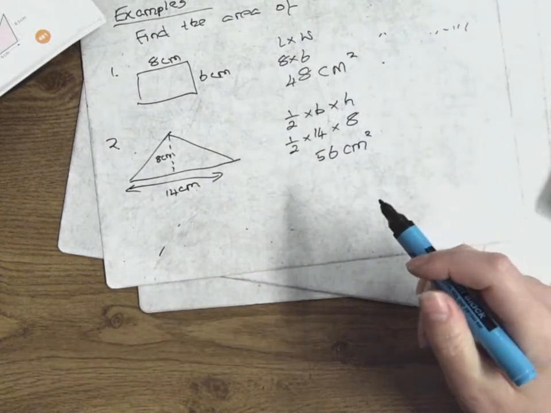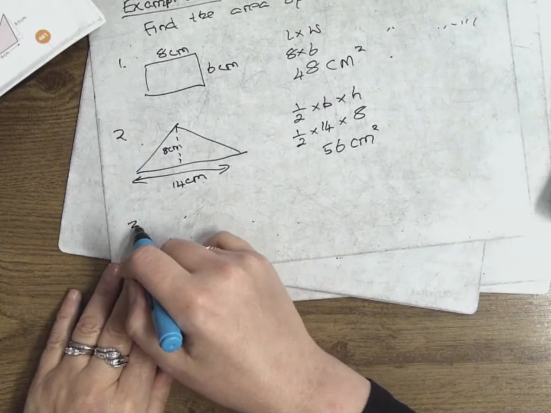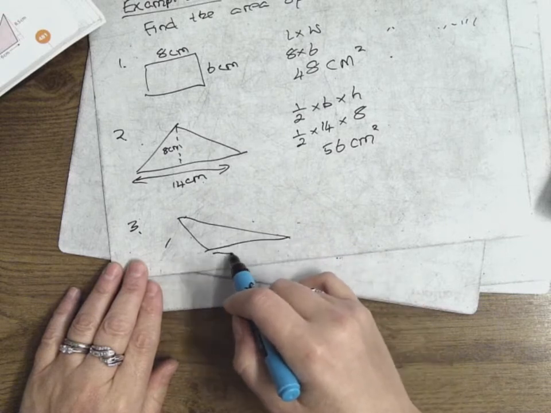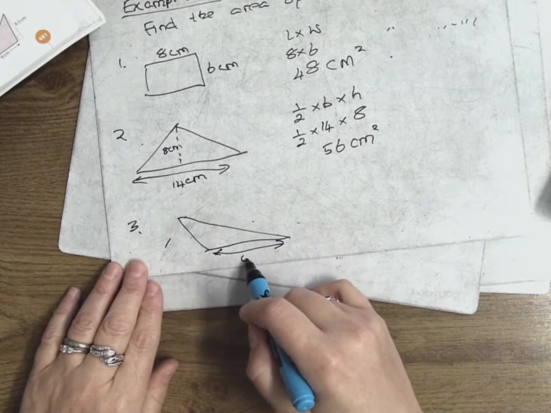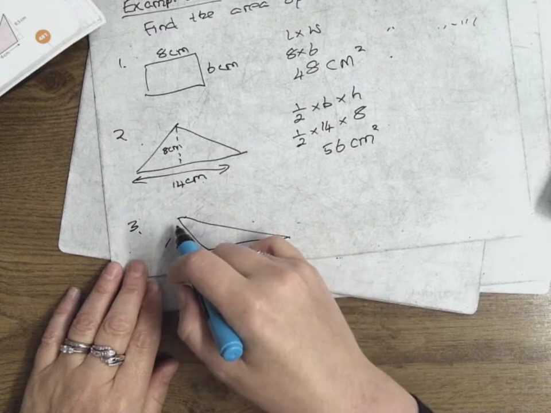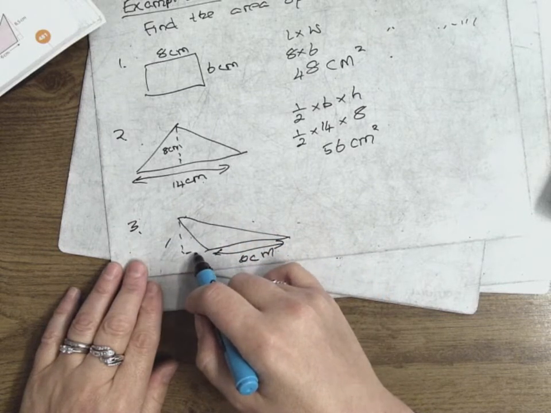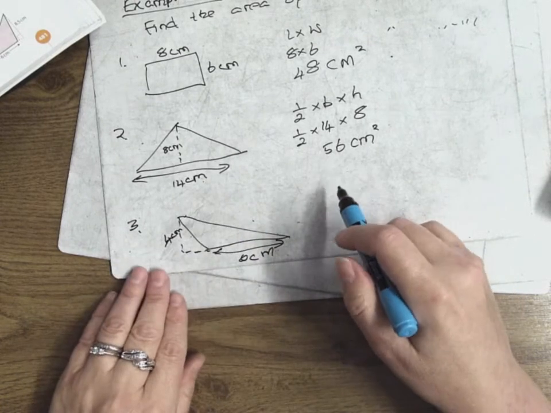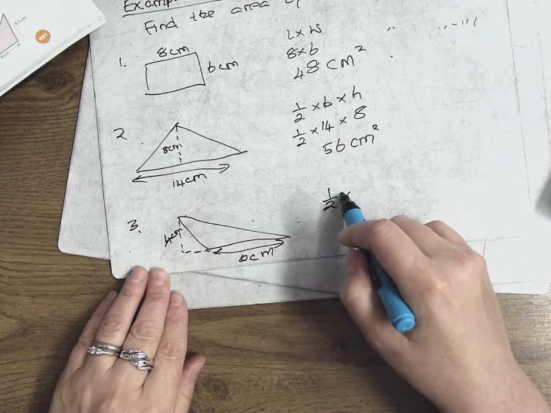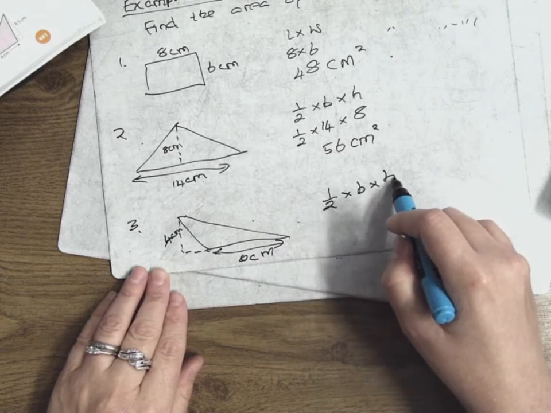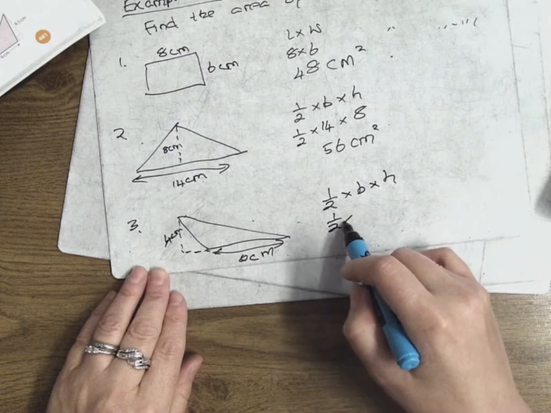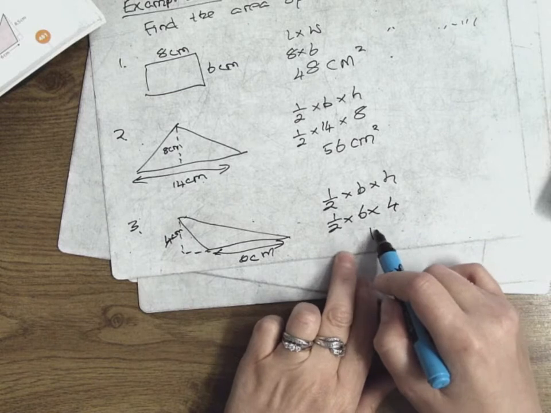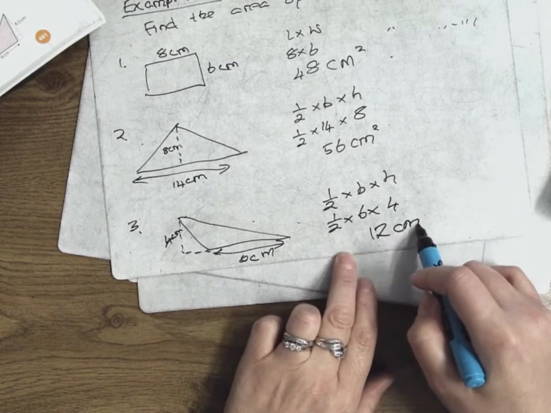As I say, girls, I'll do another triangle. Sometimes it's a weird looking triangle. The length of this side is 6 centimetres, and sometimes the height is on the outside, but that's okay. It's 4 centimetres. So it's a half the base by the height again: a half multiplied by the base, which measures 6, multiplied by the height, which measures 4. That's 12, and again it's centimetres squared.